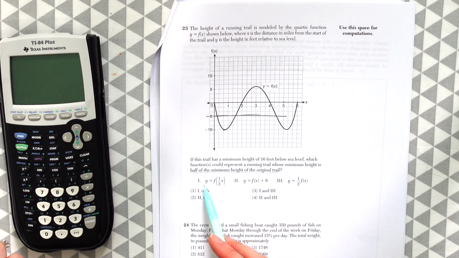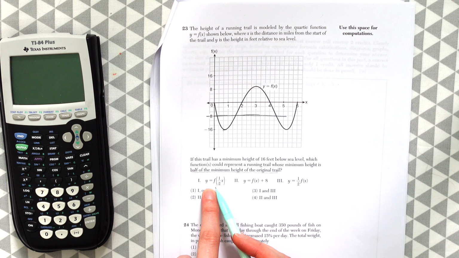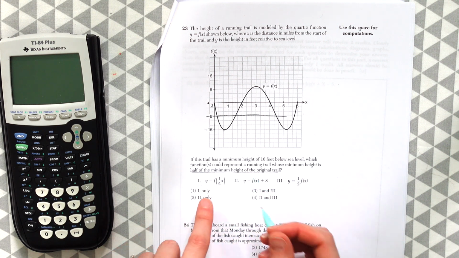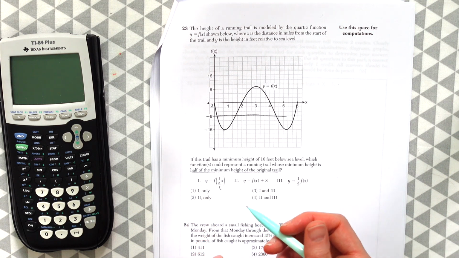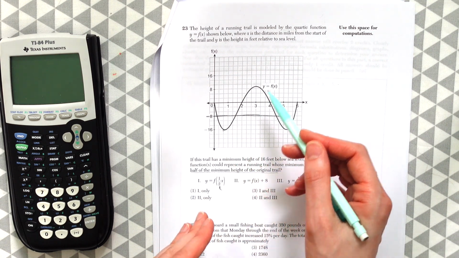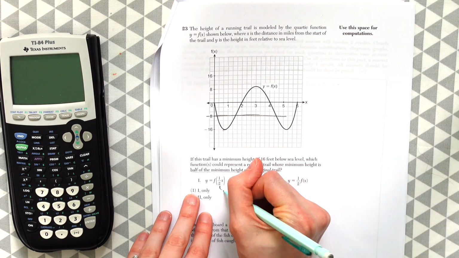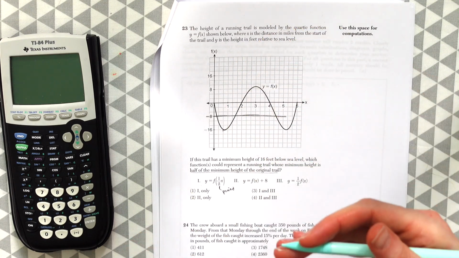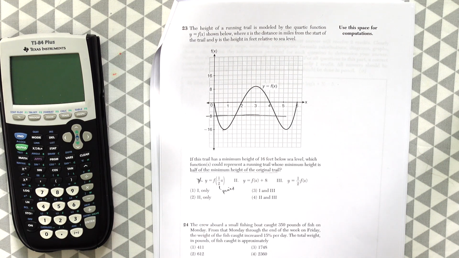Let's go through these potential answers one at a time. So if we look at this Roman numeral 1, y equals f of half of x, this half of x would affect the period and the frequency, the number of cycles of this running trail, but it would not affect the height above or below sea level. So this is not going to affect us in the right way.